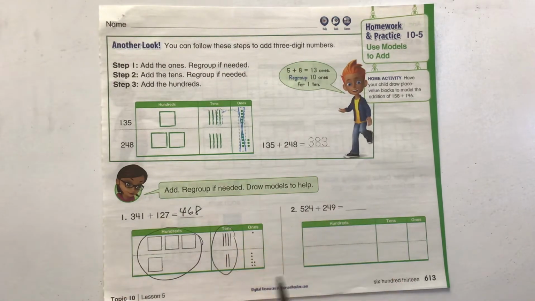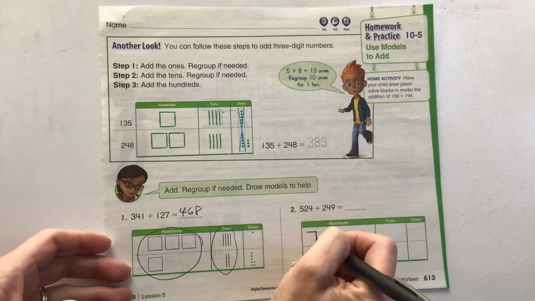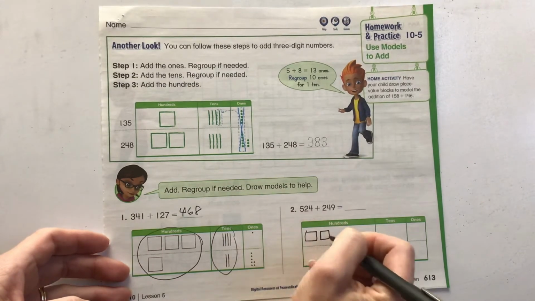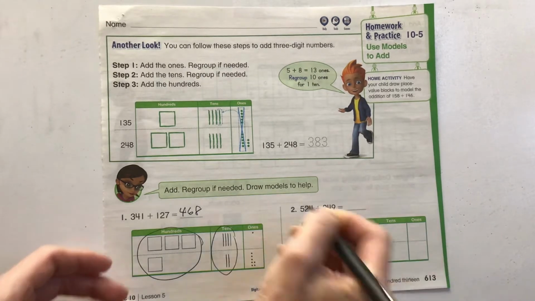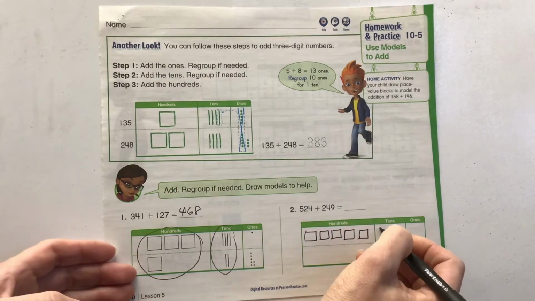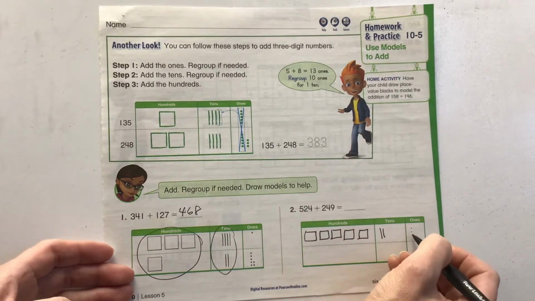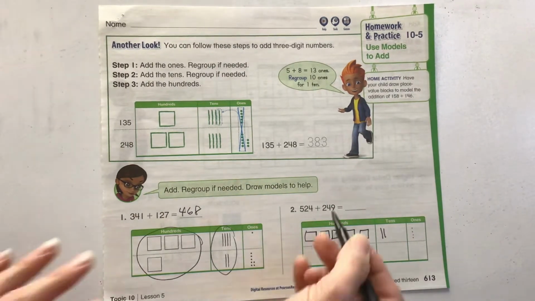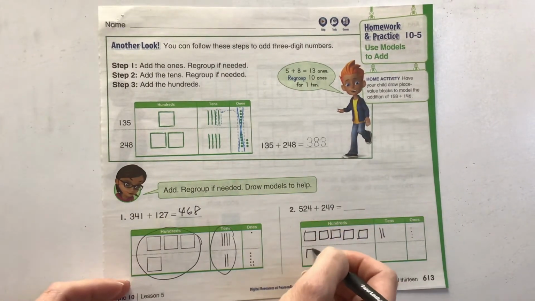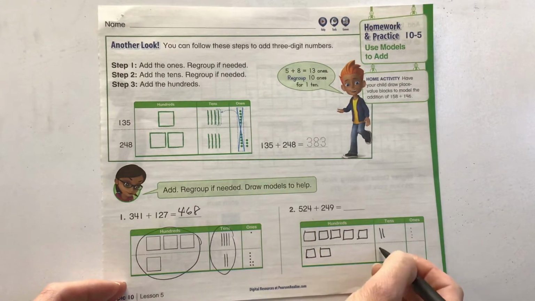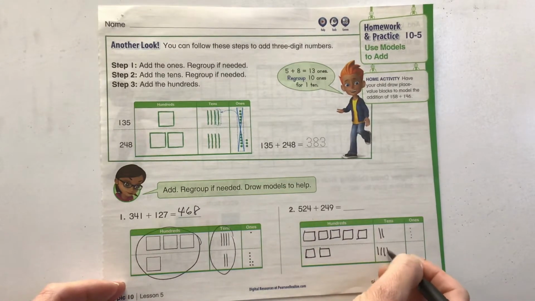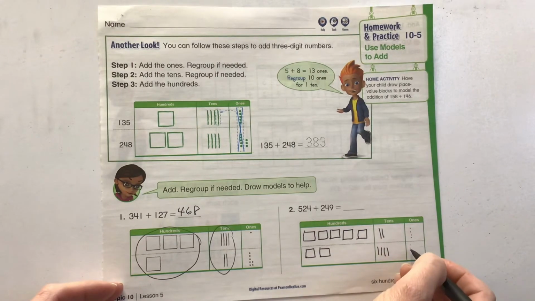So 524 plus 249. So 524: we're going to go 100, 200, 300, 400, 500 plus 20, 10, 20 plus 1, 2, 3, 4. And then 249: 100, 200, 40, 1, 2, 3, 4, and 9.